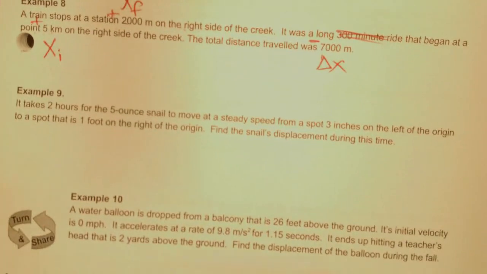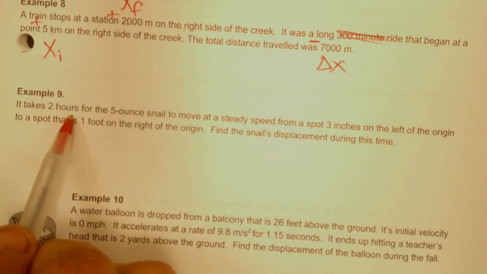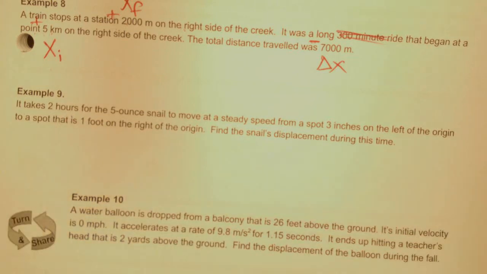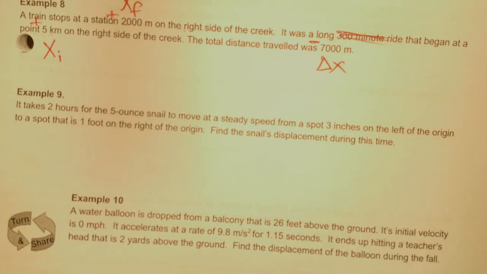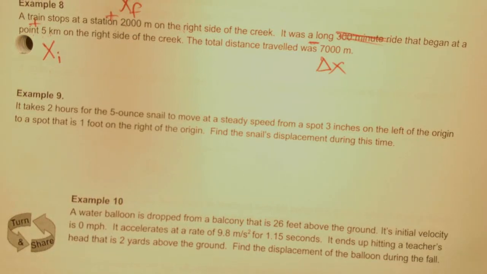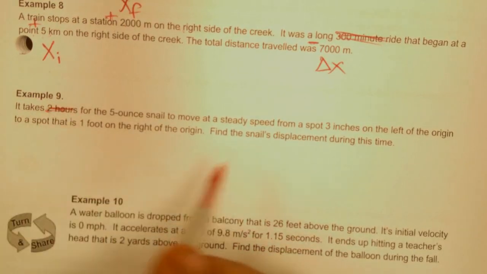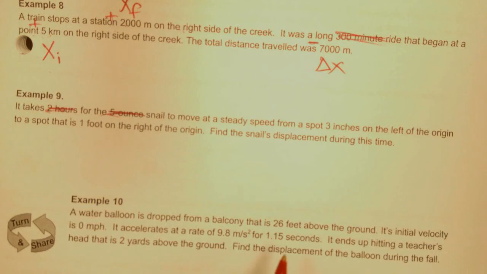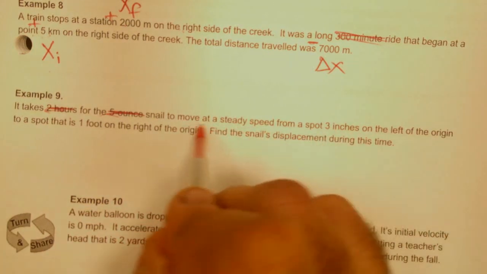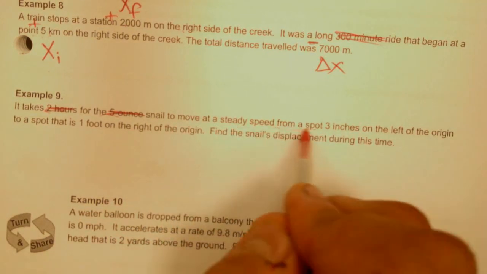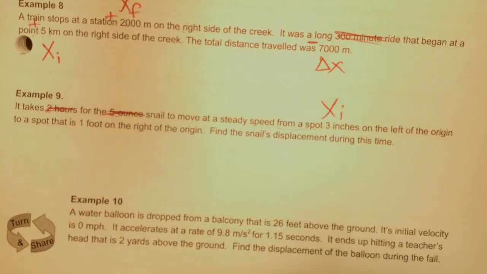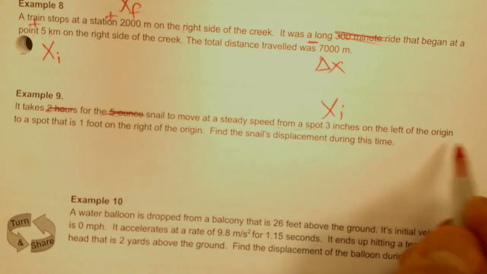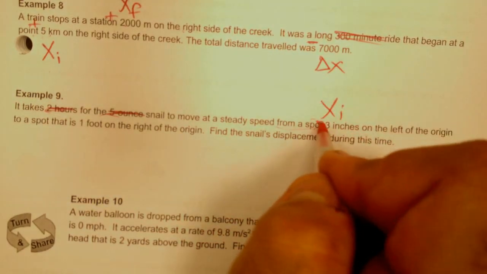Number 9. It takes 2 hours. Well, go ahead and read it yourself. Try to put in these variables and decide if they're positive or negative. At this time, you should have paused the video, and you should have all sorts of writings here. This should be scribbled out. It's a time. You scribble that out. It's a weight. Here, it moves at a steady speed from this spot. So this is the initial location, and it's on the left side of the origin. So that should be a negative 3.